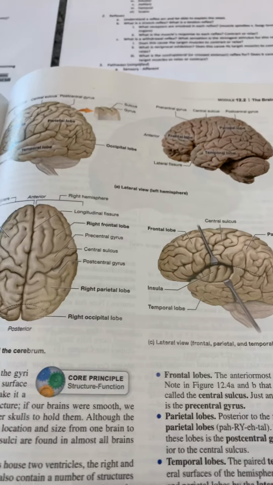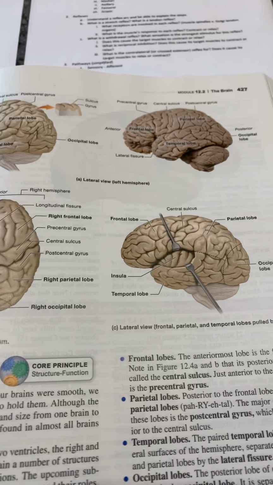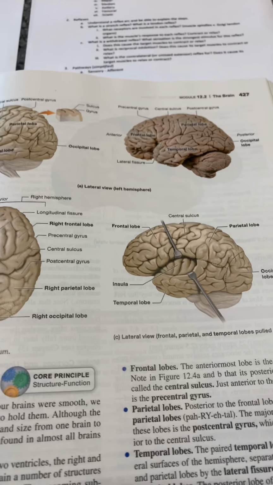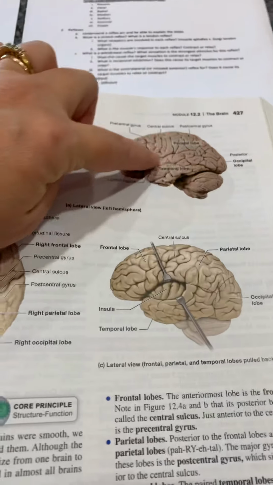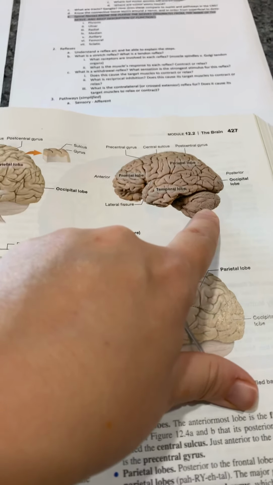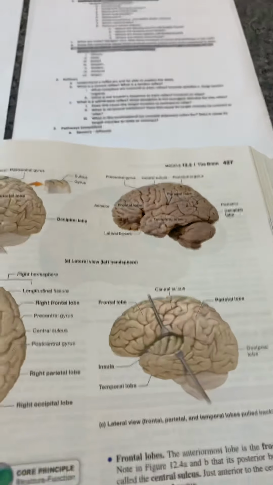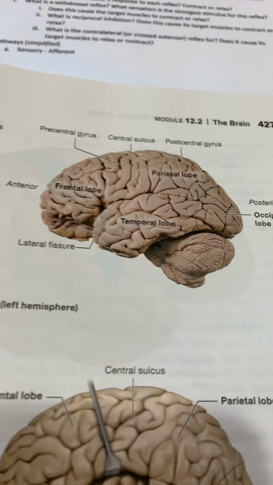I'm over on page 427. This is the external view of the brain, and you'll notice that it's highly folded in this major part of the brain, which is called the cerebrum, and the cerebellum is right here, and it's folded as well, but it has smaller folds, and then the brainstem's going to come off the bottom. I want to talk about this just for a minute.